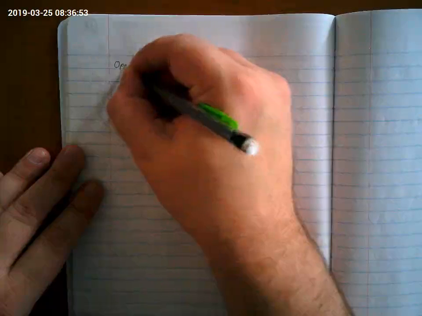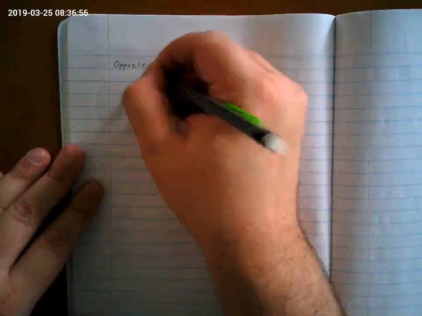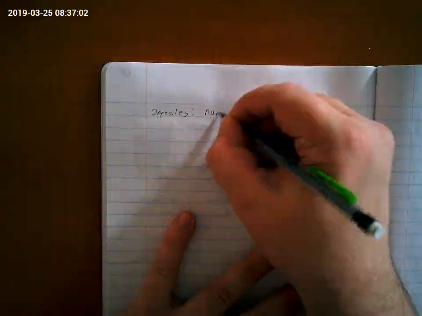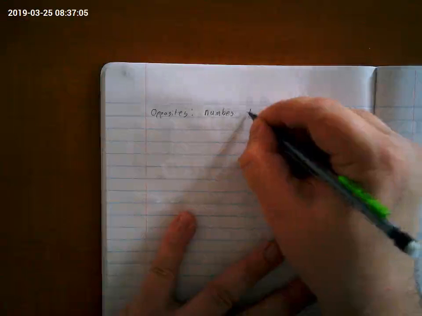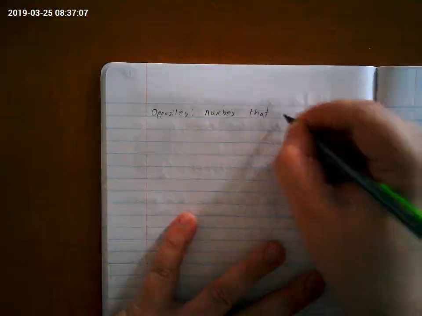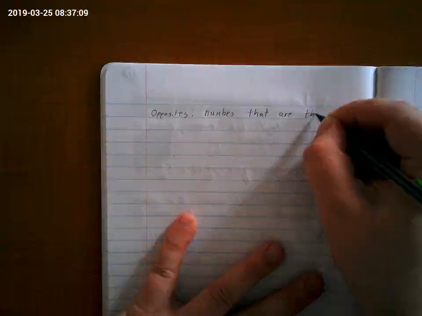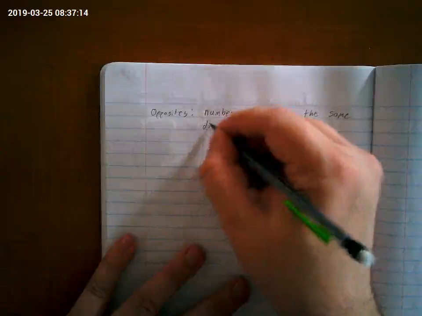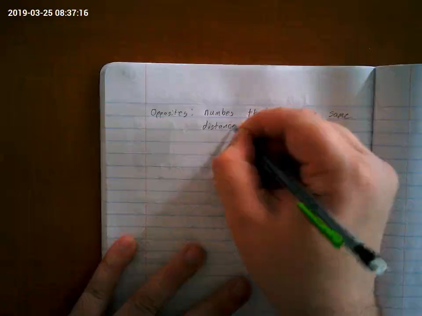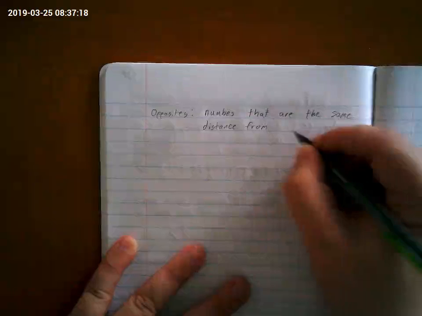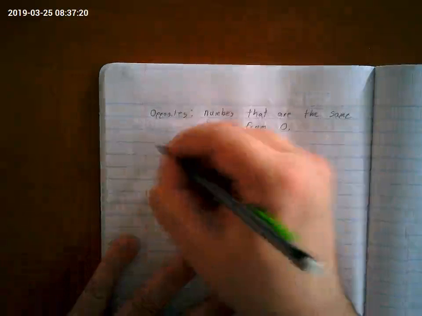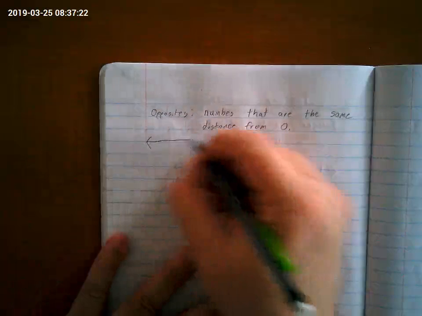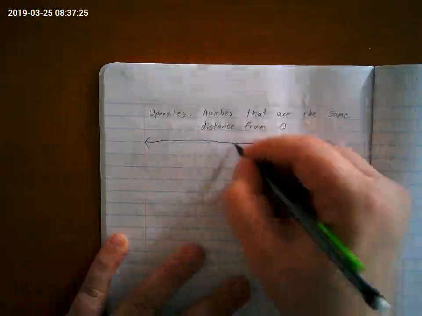Opposites. They are numbers that are the same distance from 0. What do I mean by that? So let's go ahead, let's whip out a handy dandy number line.